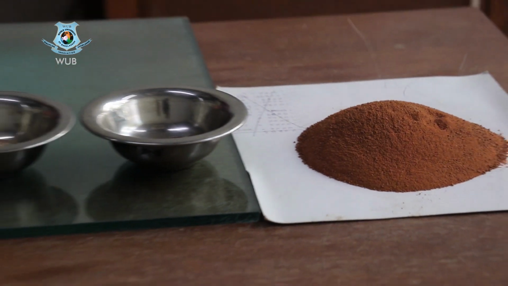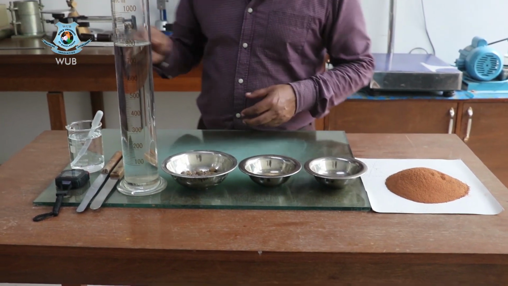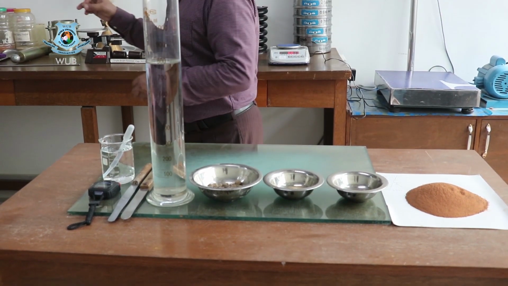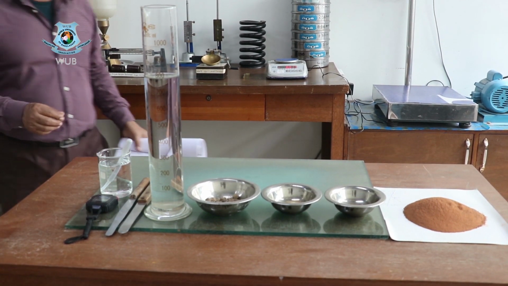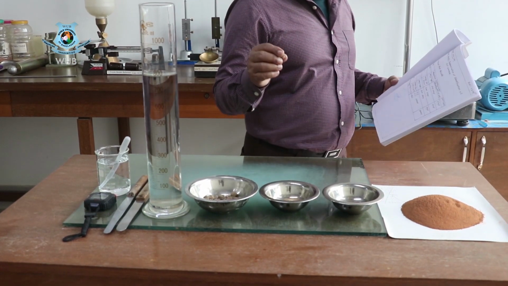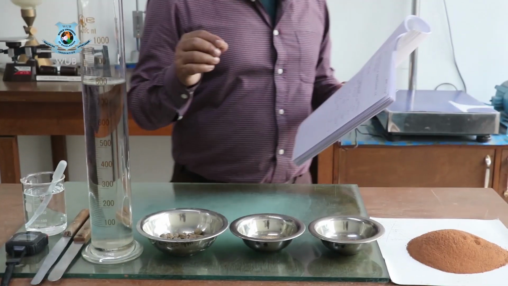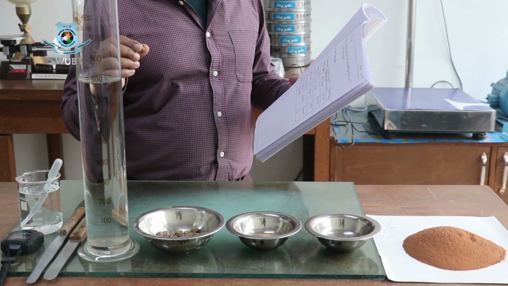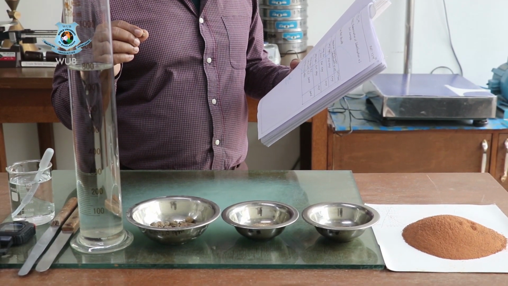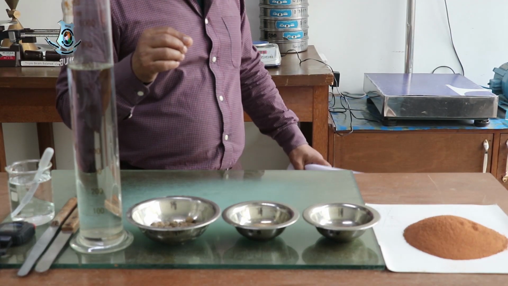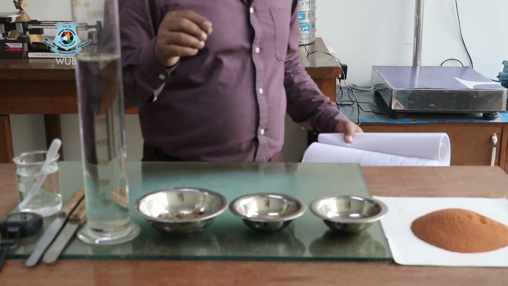Basically, in this experiment, we are going to describe 4 types of tests: dry strength test, dilatancy or shaking test, plasticity test, and dispersion test. First of all, we have to find the dry strength test. It provides a basis for describing the strength as very low, low, medium, high, or very high. A clay fragment can be broken with great effort, whereas a silt fragment crushes easily. The higher the clay content, the higher would be the dry strength.